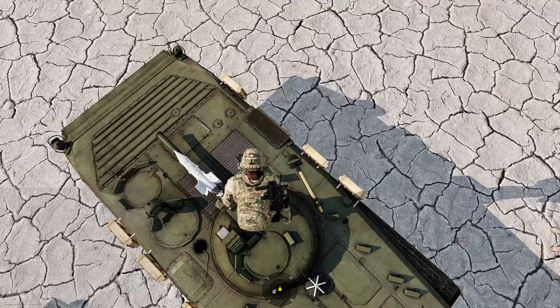All right, there we go. So move on towards the BMP-2. The BMP-2 has the same thing. The only thing different is it has an anti-tank guided missile, similar to our TOW missiles, which means it points out a target that it wants to follow.